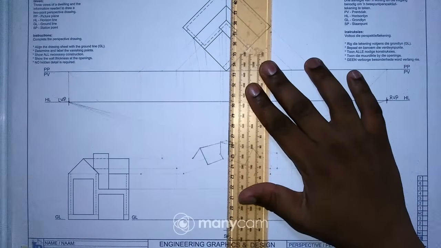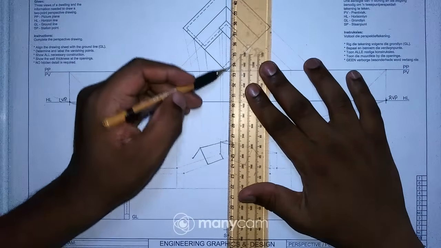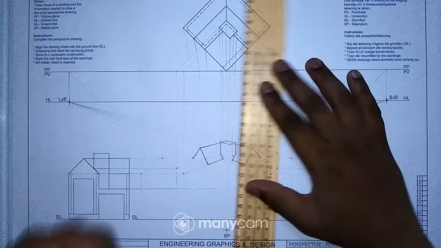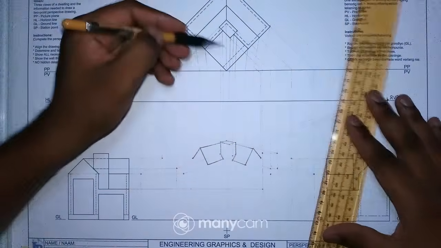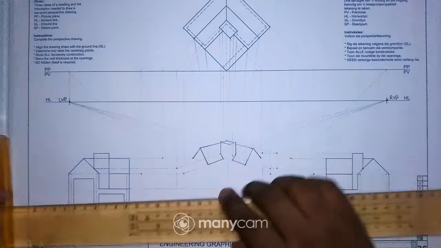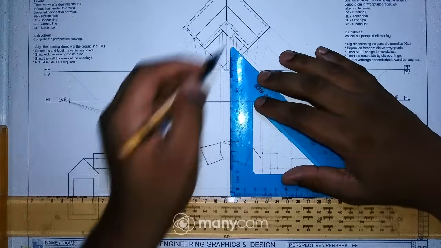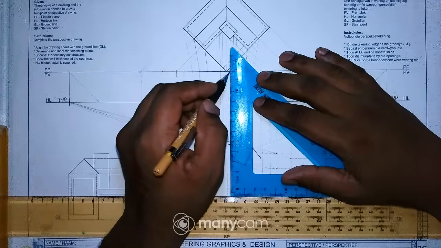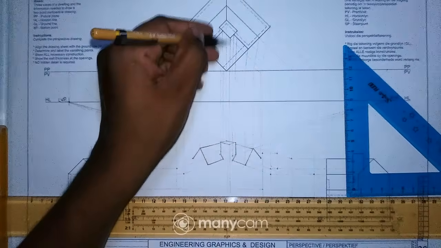It goes straight to the station point, so I can just draw a vertical line straight down. Let me just, okay, it's right there. So obviously it's this line.